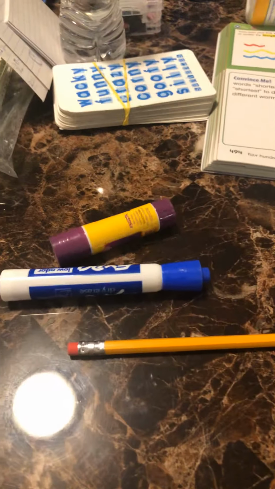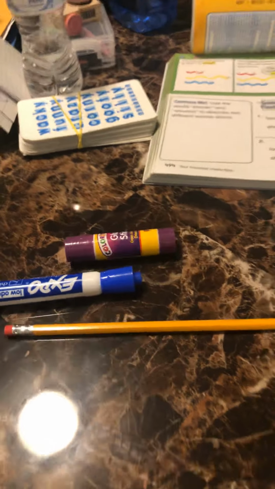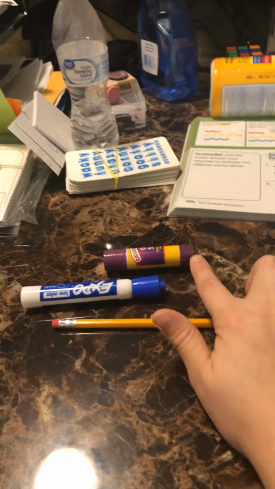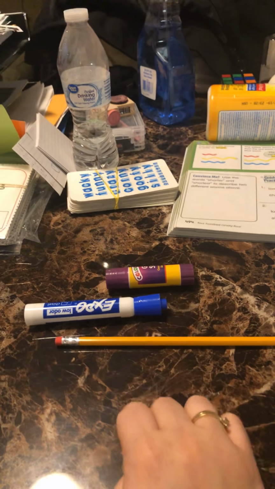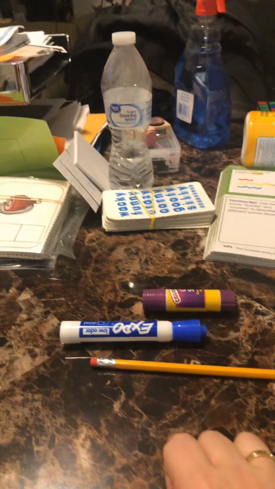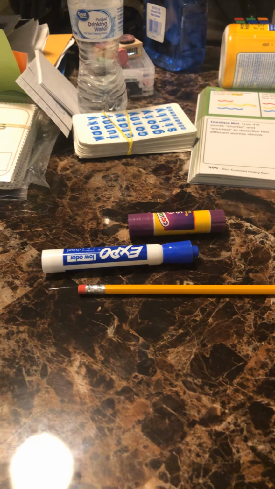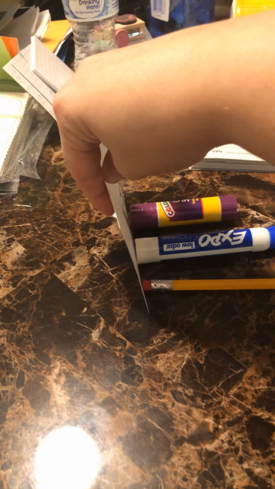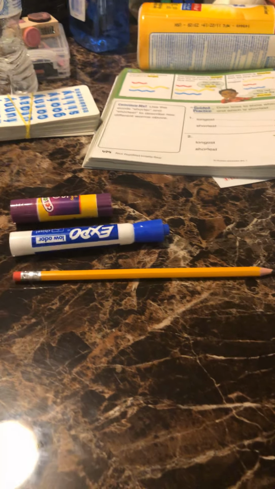Here they are. If I put these objects in random spots, you can see that this object might look the longest. The glue stick might look longer than the marker. So right now, the marker looks the shortest. Why is that? Well, that's because these objects are not lined up. If I take my index card and I slide them all to match up, now we can see and compare them, which one is longest.